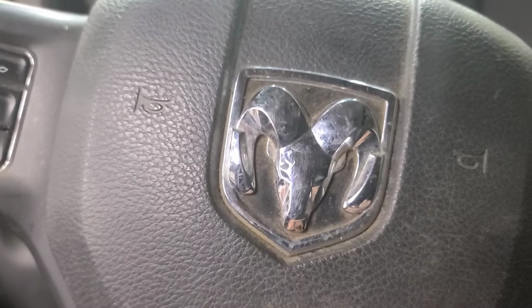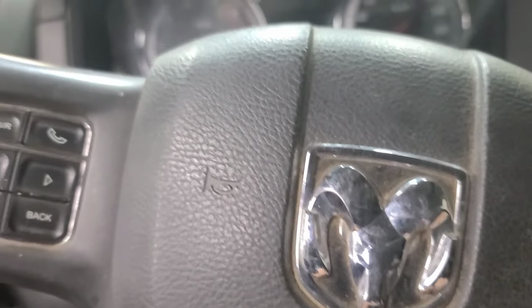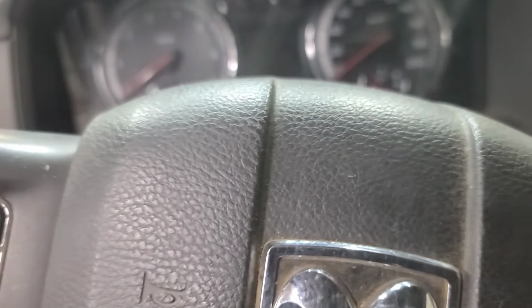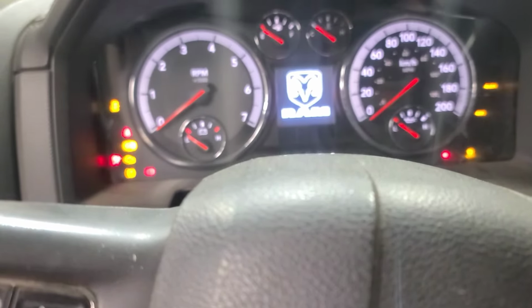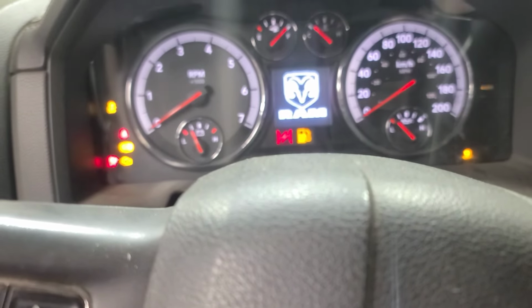Well, good morning, viewers. Today we have a 2012 Ram 2500 HD. It's got a gas engine though, and it's here because of a bunch of warning messages and lights on. Let's start it up and see what we have.